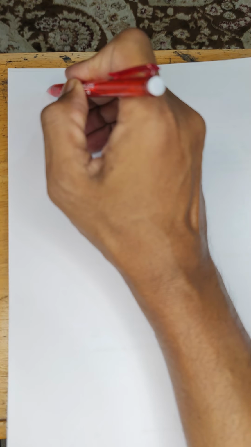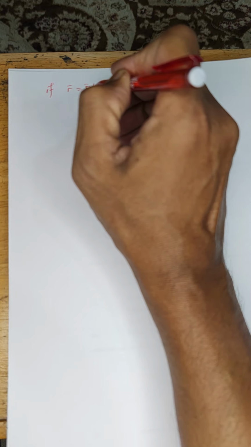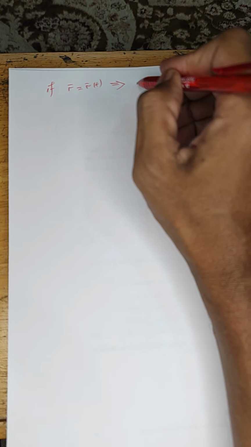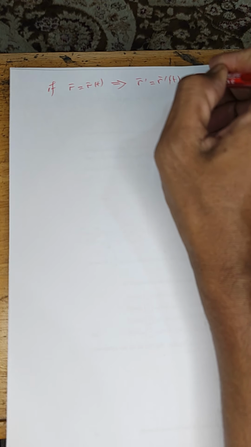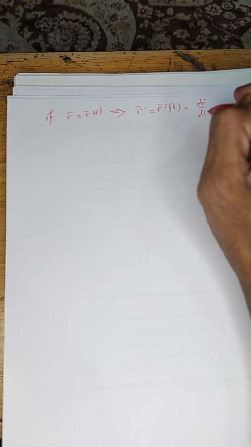If you can do the first derivative for a given vector function, let's say r equals r of t, we have shown that we can find r prime, which is defined as dr over dt.